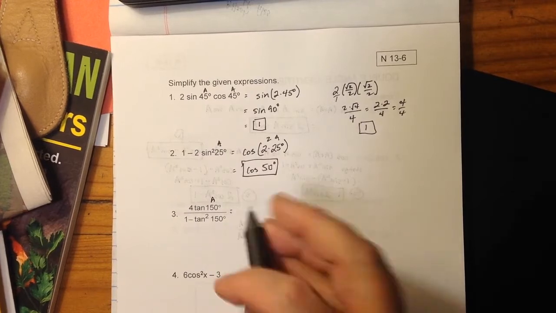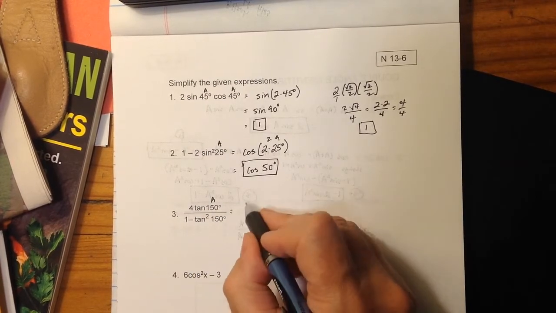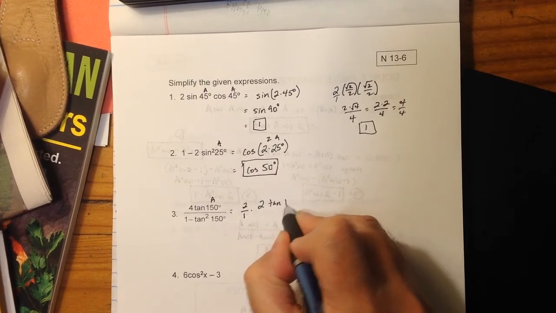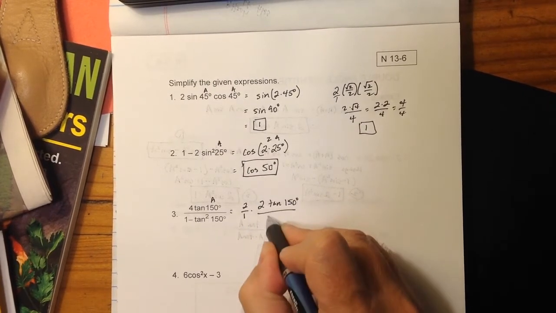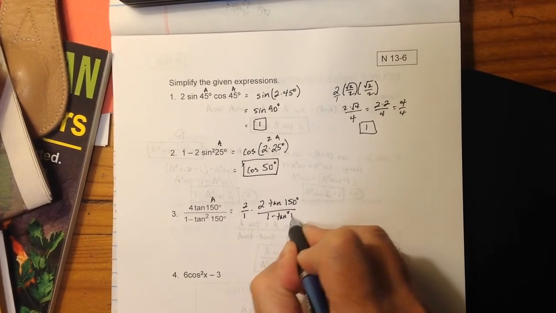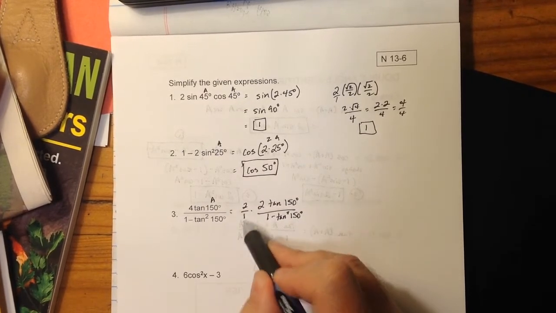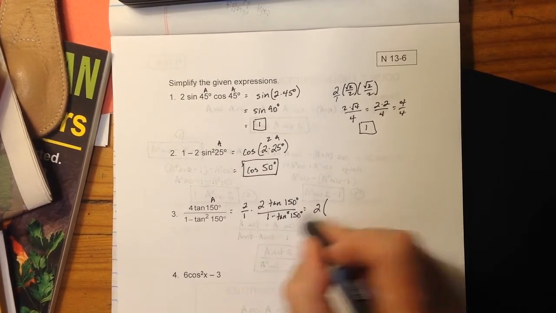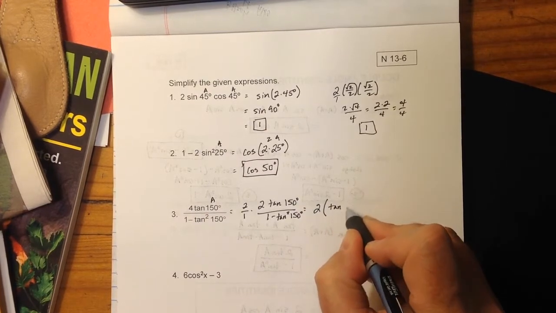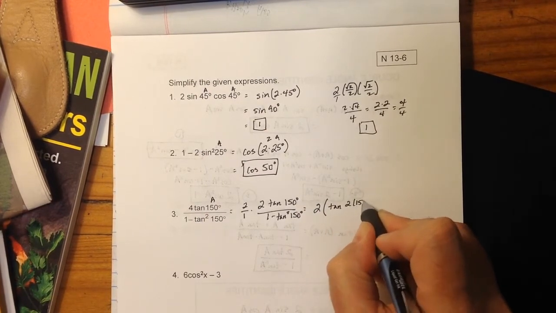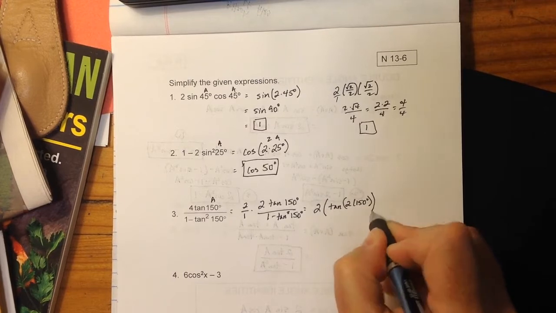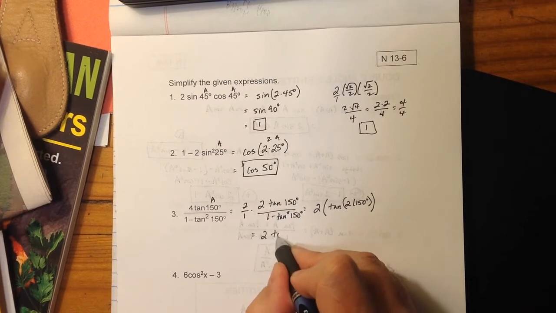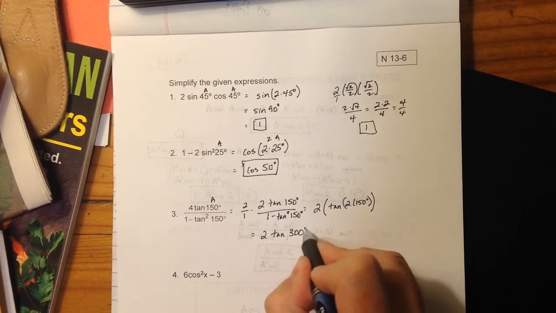Well, think about this. Instead of 4 tan 150, I could write this as 2 over 1 times 2 tan 150 over 1 minus tan squared 150. And just say 2 over 1 here. So this is like 2 times, and now this is my formula, tangent of 2 times 150. All right? So I've got 2 times tangent 300 degrees.